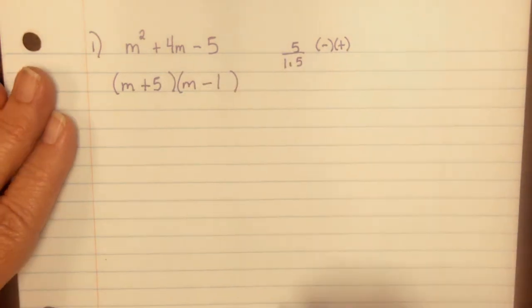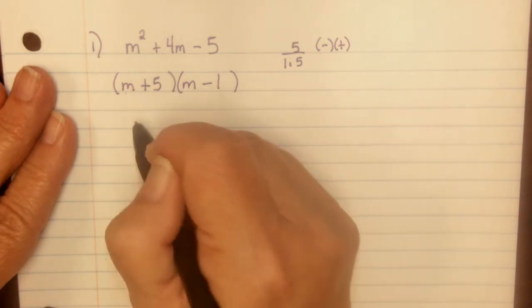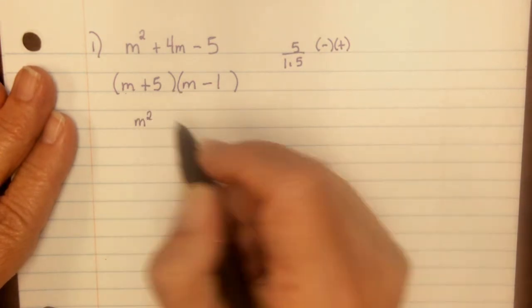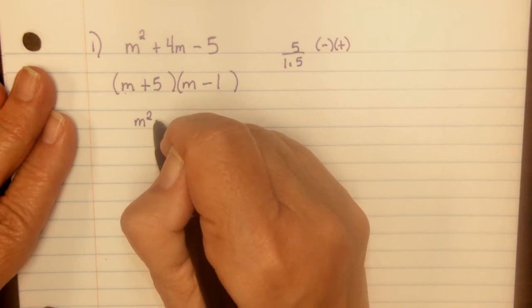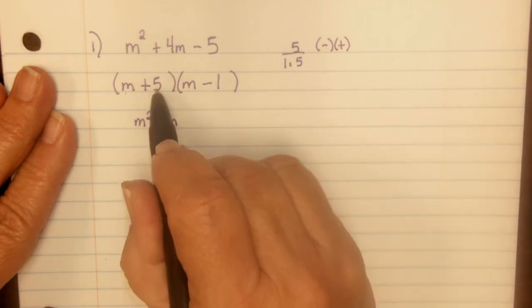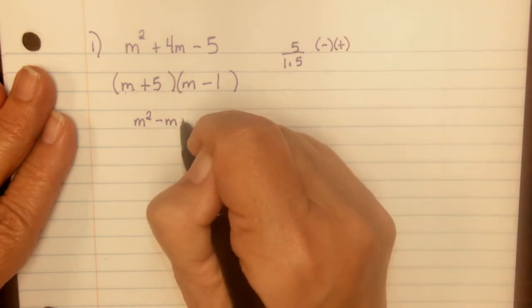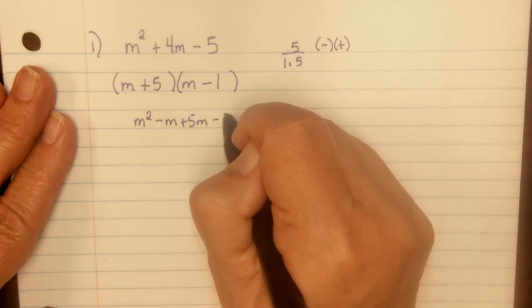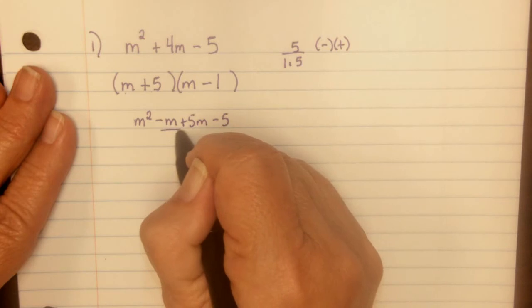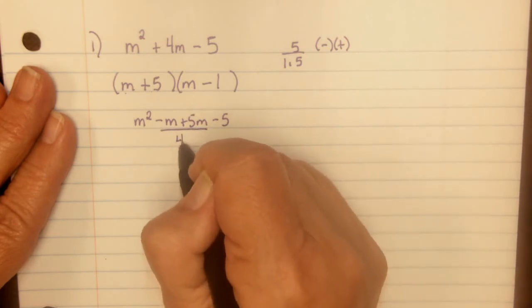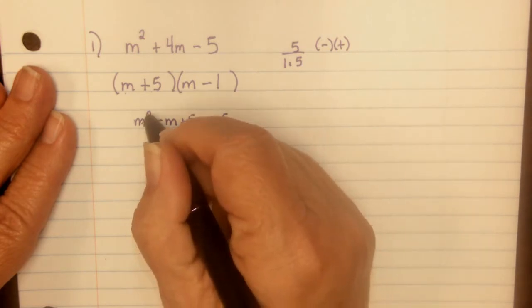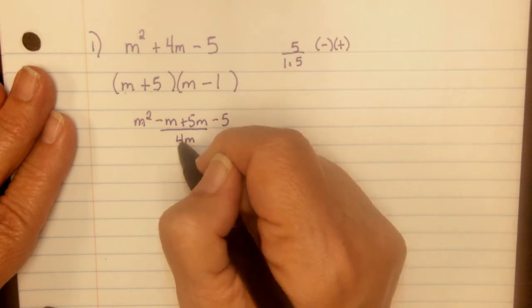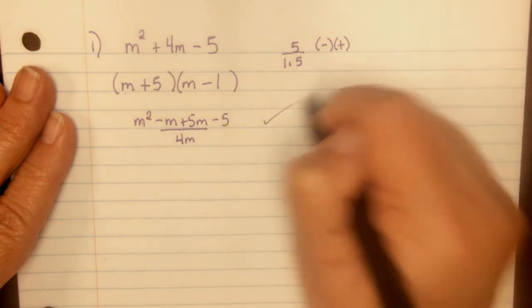And then I'm going to check my work. M times m is m squared, and m times negative 1 is negative m, and 5 times m is 5m, and 5 times negative 1 is negative 5. And when I combine those like terms in the middle, I get 4m. So m squared plus 4m minus 5, check.